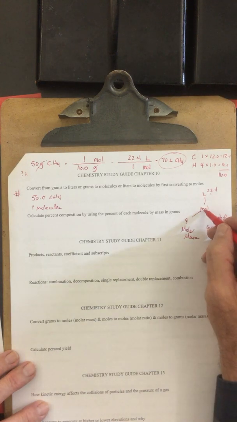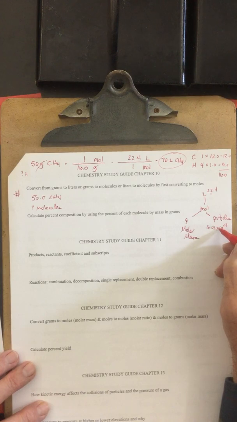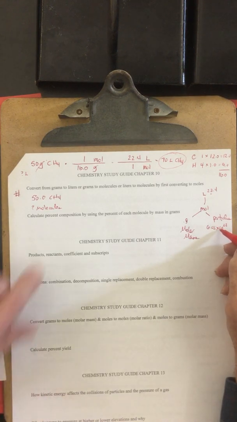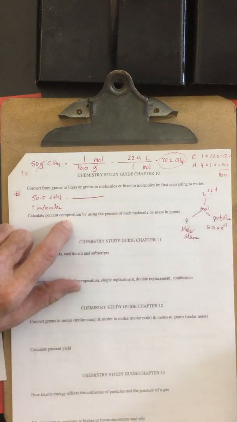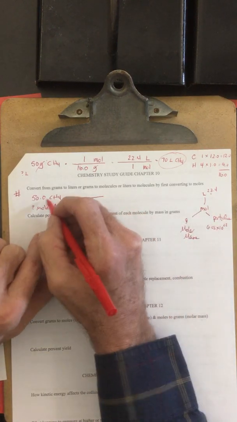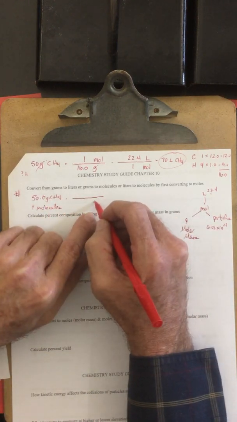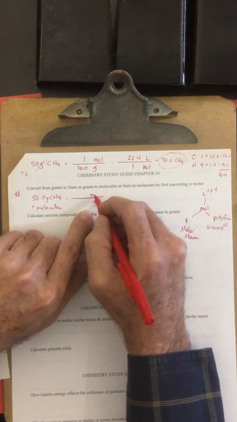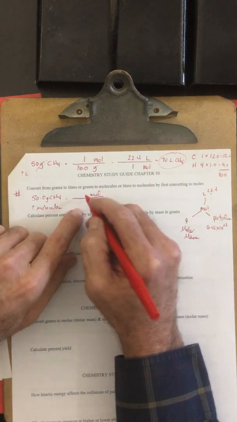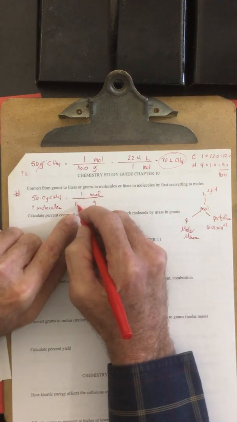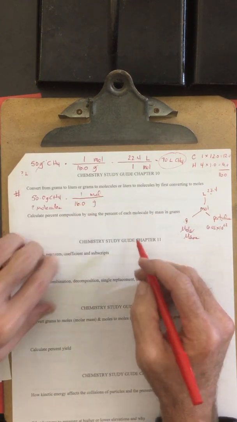I'm going to moles first, so I have to use the molar mass. Then I'm at moles, and then I have to use Avogadro's number, 6.02 times 10 to the 23rd. Here's my grams, I need to cancel my grams and convert it to moles. We already did this problem earlier where we have the molar mass. So 1 mole of this substance weighs 16.0 grams.